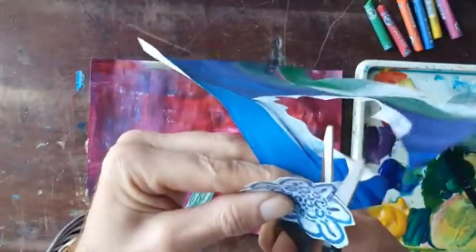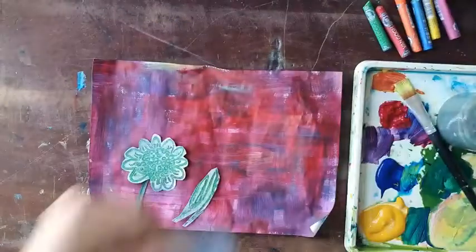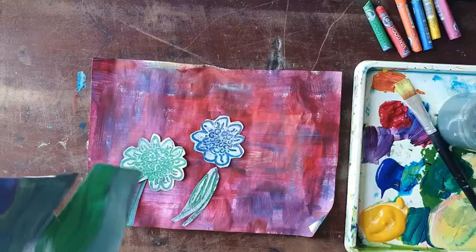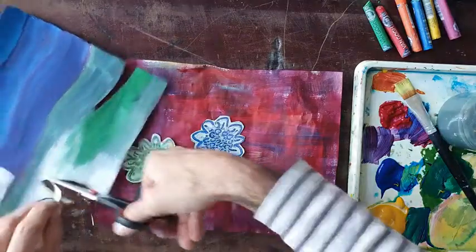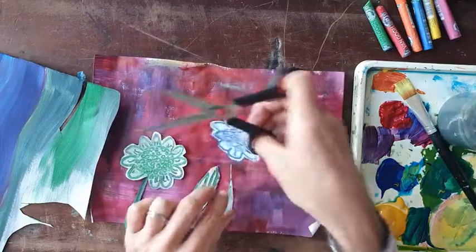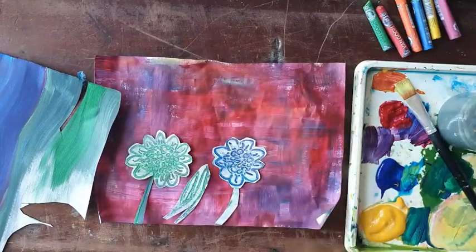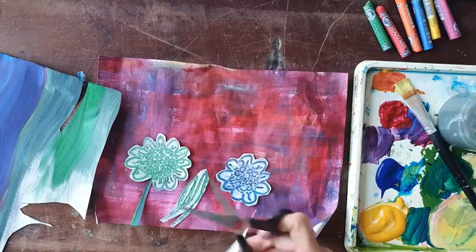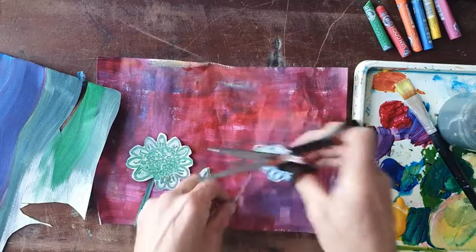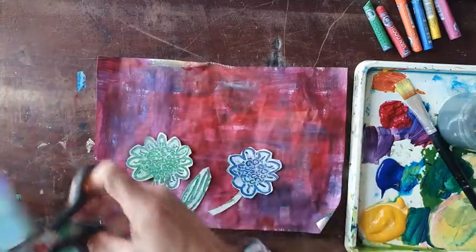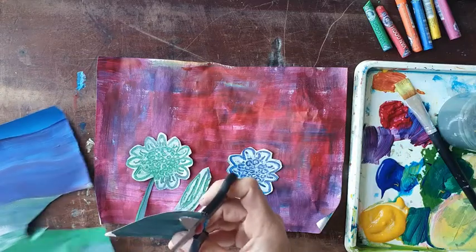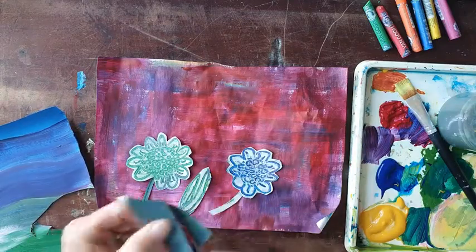I wouldn't know how you would. Okay, so there's another flower, and I can cut out another piece of this. There we are. So that could be the stem for that flower. Okay, I think I'll make it a bit thinner. Stick that in there. We need some leaves, don't we? Could have some more leaves. Something like that.